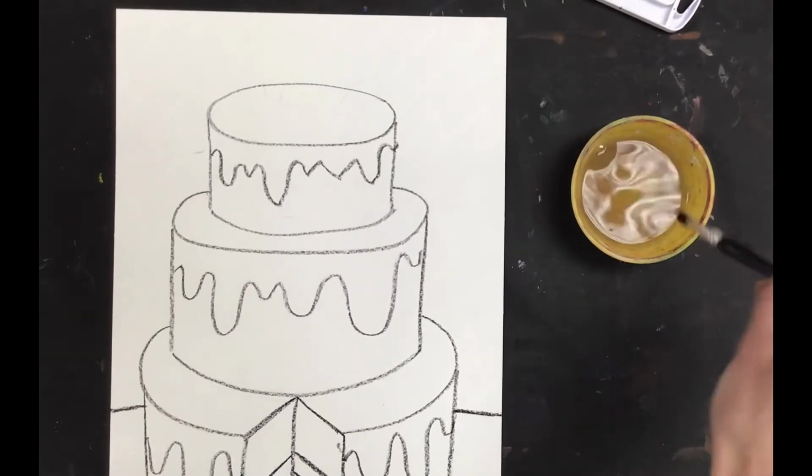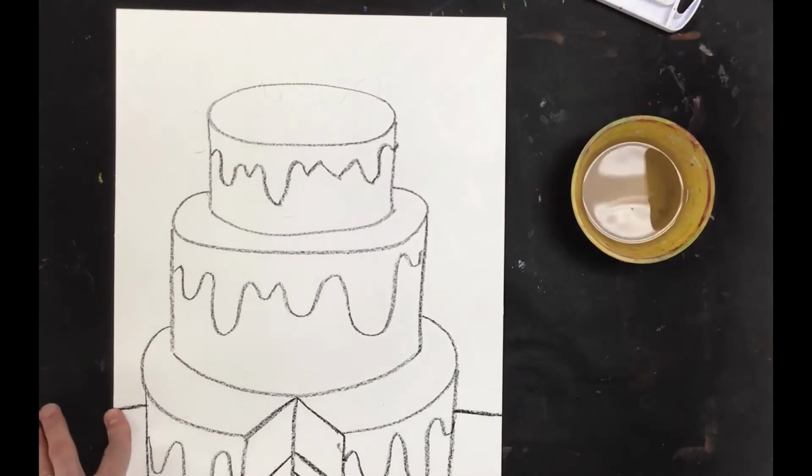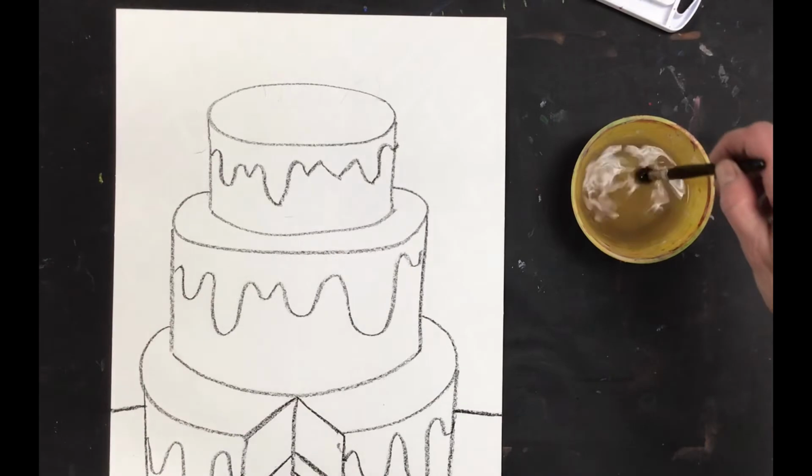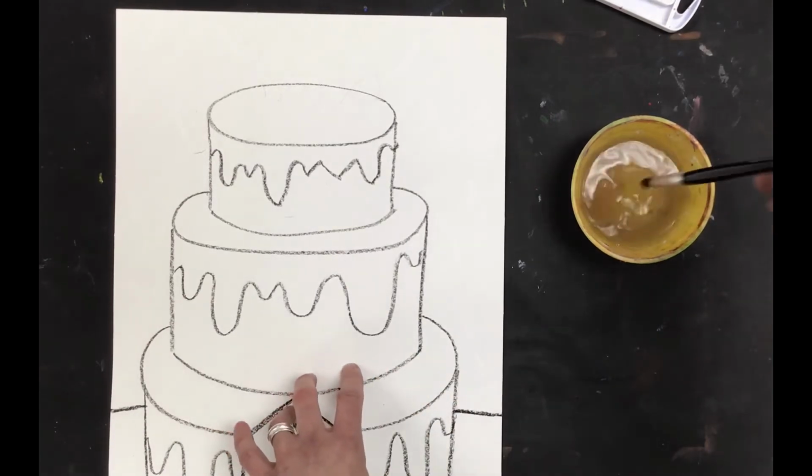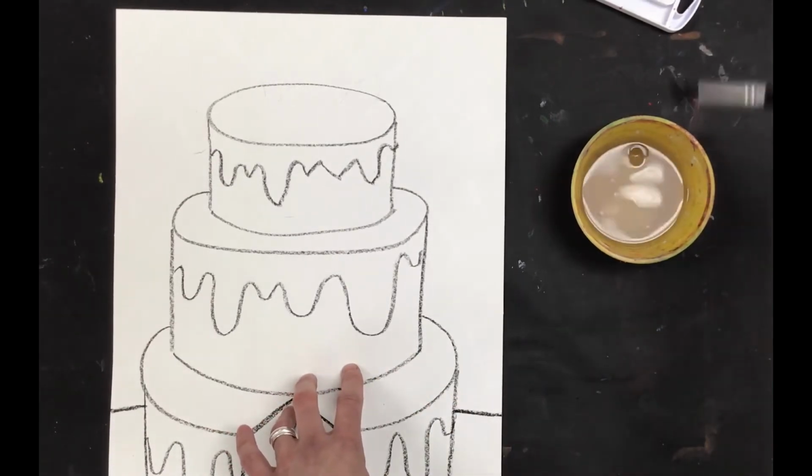So I'm gonna wake up the paint. Of course, this is watercolor, so I need lots of water, and I'm going to paint in my cake and the background.